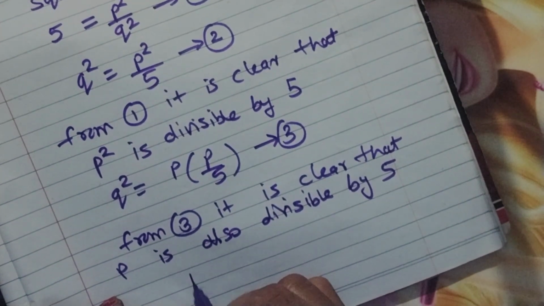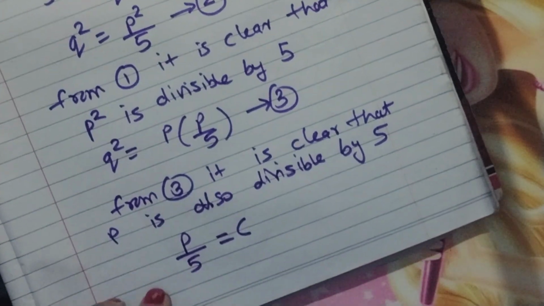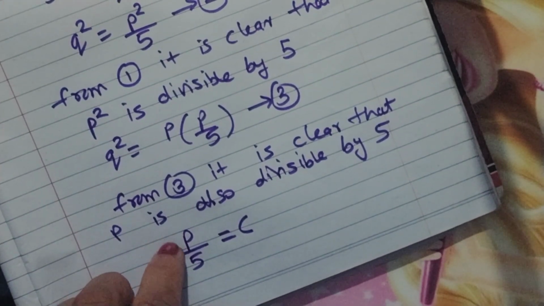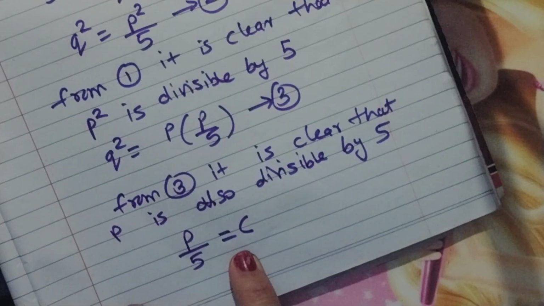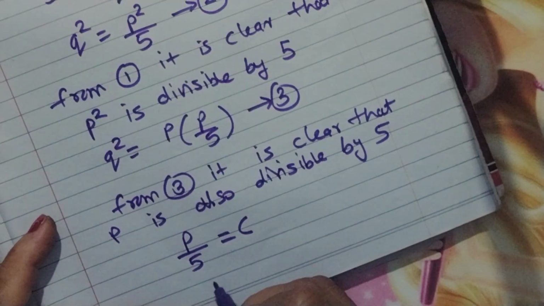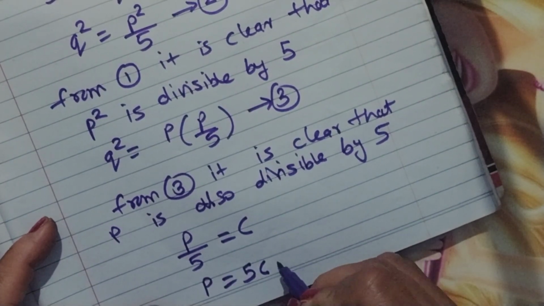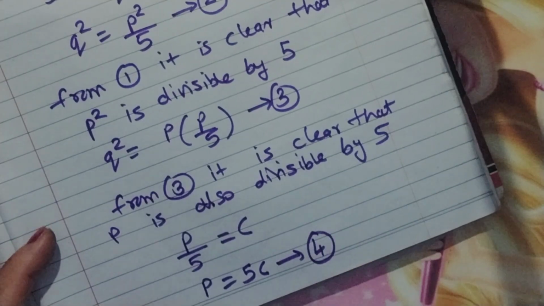So we can write p upon 5 equal to c. Means if you perform the division, that is p upon 5, if you solve this, we get the answer as c. So we can write p upon 5 is equal to any constant c. So p is equal to 5c. We put this as equation 4.